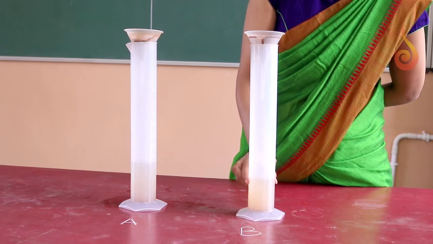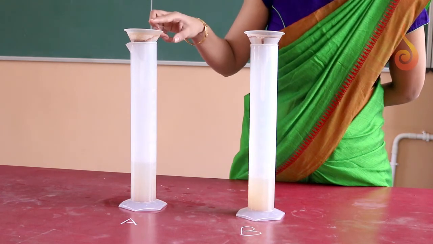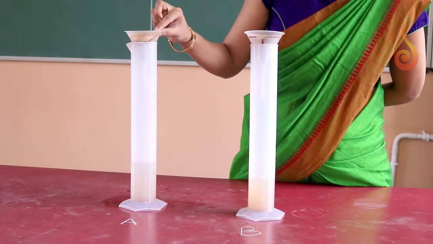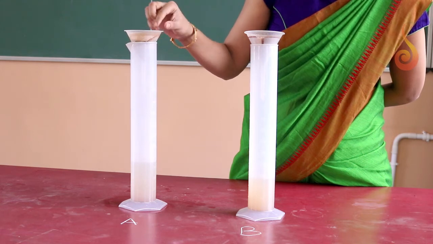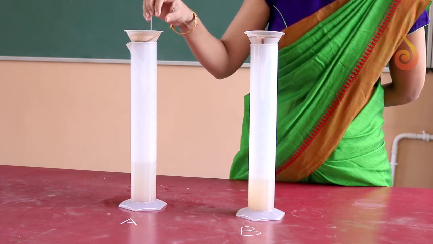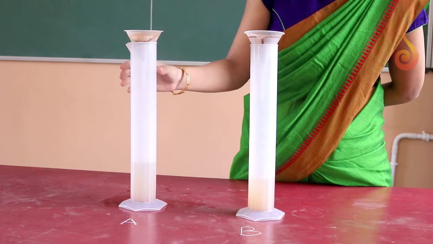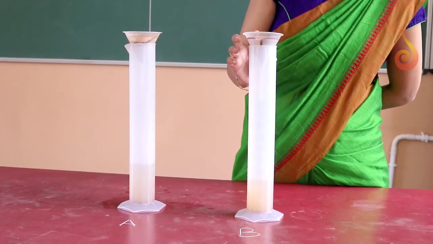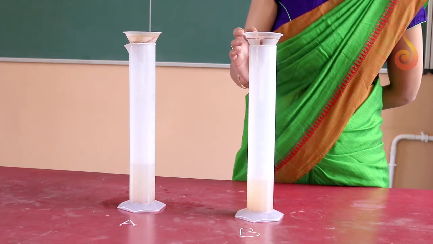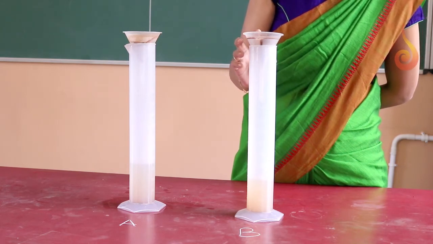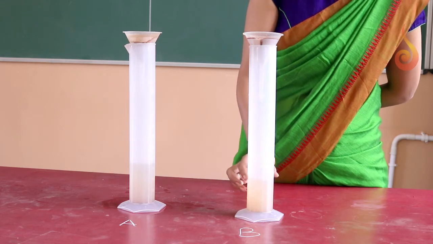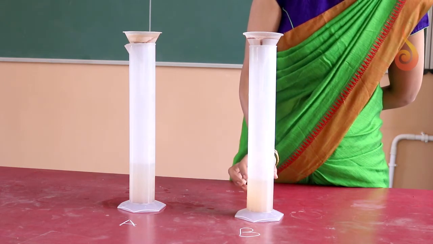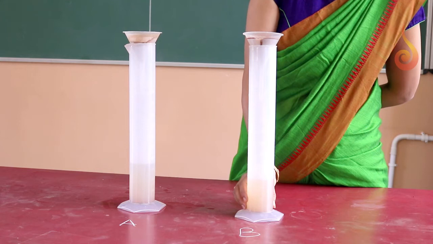What this indicates is that the soil in sample A has retained less water and most of it has dripped into the jar. Whereas in sample B, the garden soil has retained comparatively greater amount of water within its soil spaces and a lesser volume of water has dripped into the cylinder.